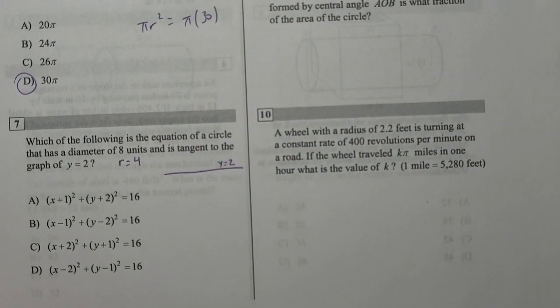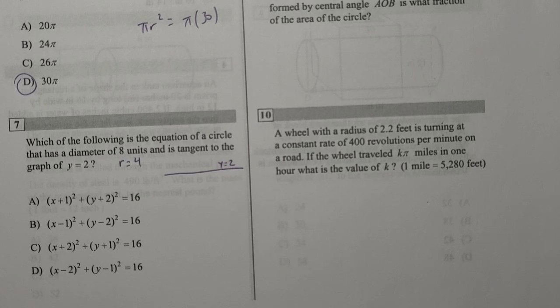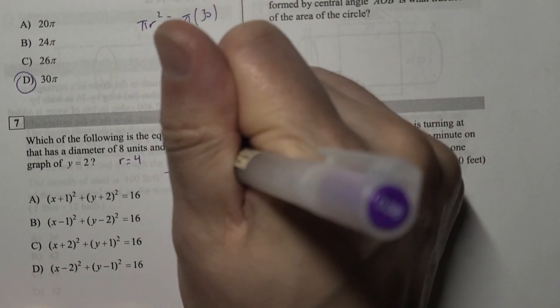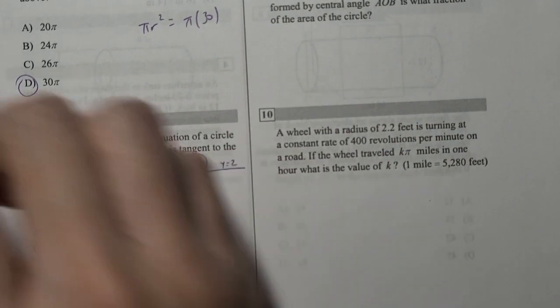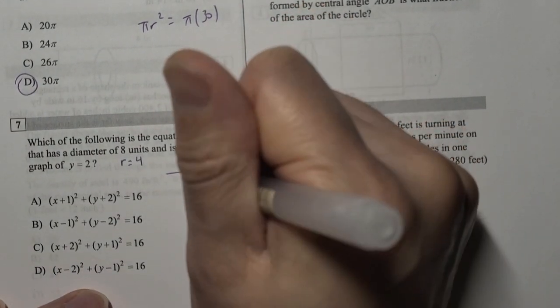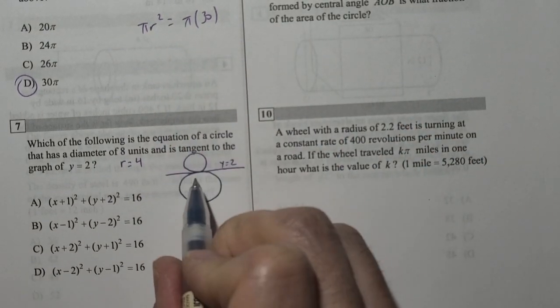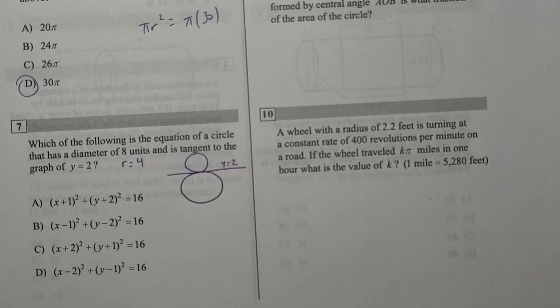Okay, the circle is tangent to it. That means the circle must be like this for it to be tangent at right there, right? Or, hopefully you can see the different color. Draw it a little bigger as well. It'll be like this. It's tangent to the graph. So it's either right above or right below. Which one is it, though?